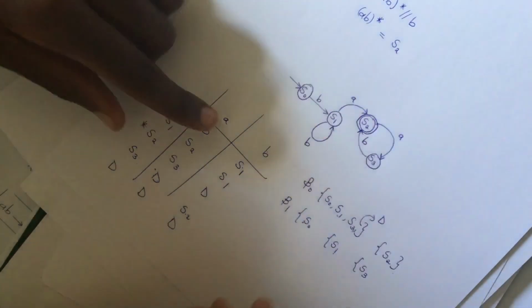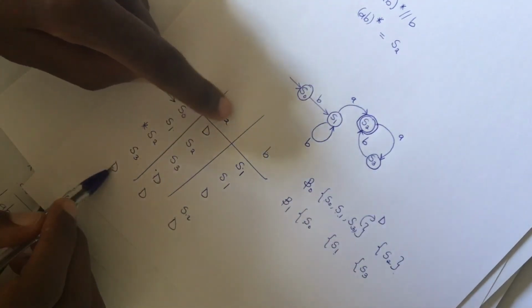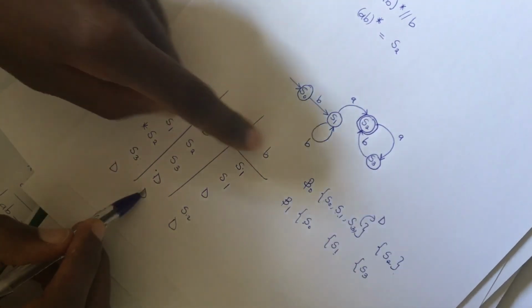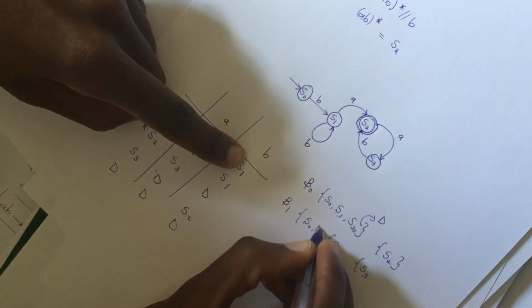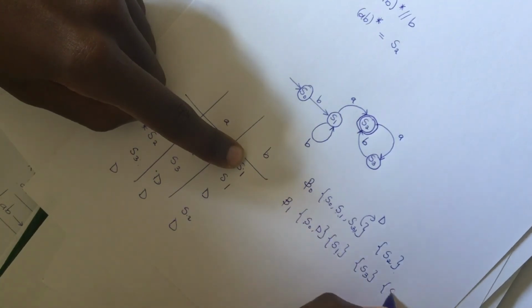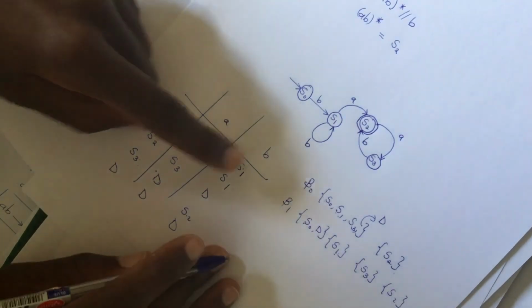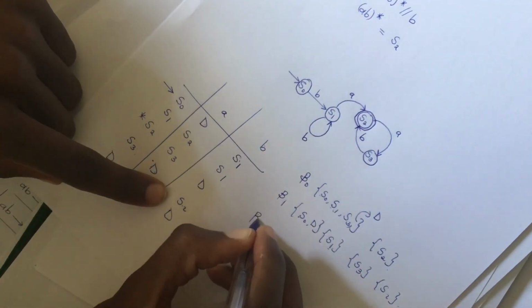Now, let's see this D here. S0 and D. On A they go to D, that's okay. And on B they go to S1, D. S1 and D are in the same bracket, so they are the same. I cross this, and I have my S2. Now let me reduce again.